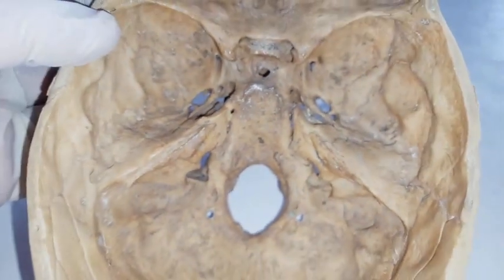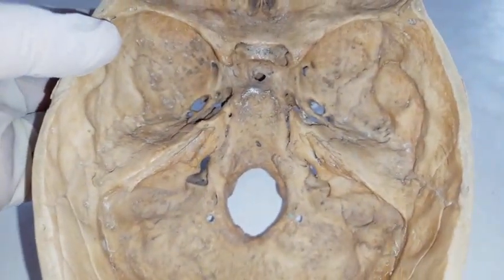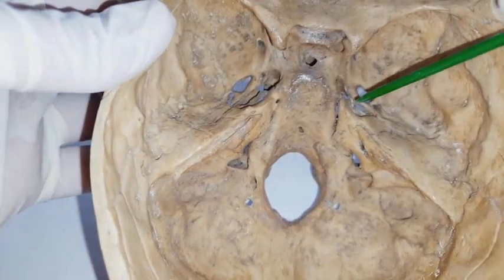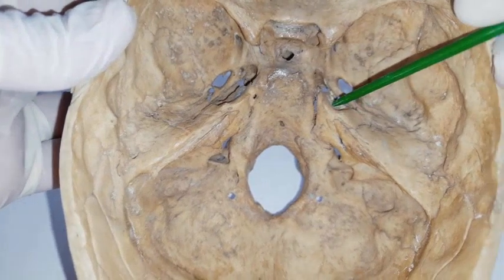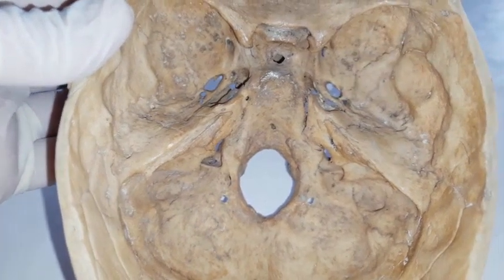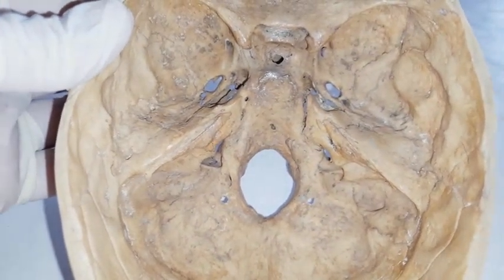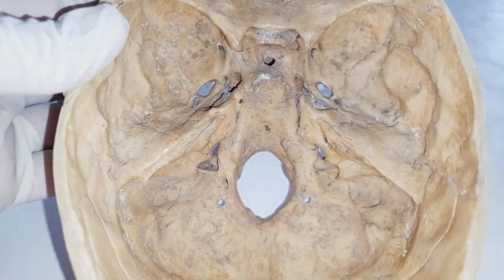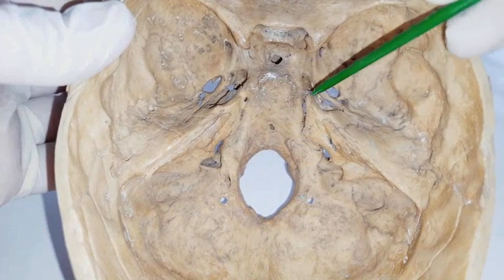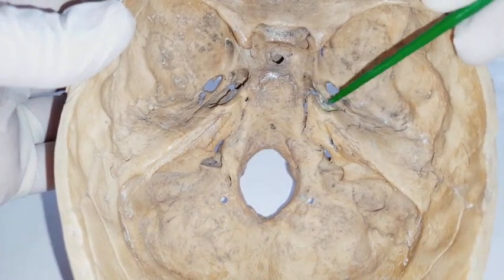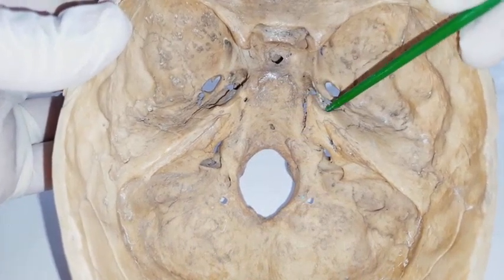This is called the trigeminal impression. Over here lodges the trigeminal ganglion. And this trigeminal ganglion is covered by a fold of dura mater forming the trigeminal cave.